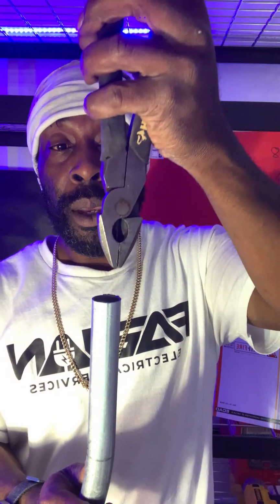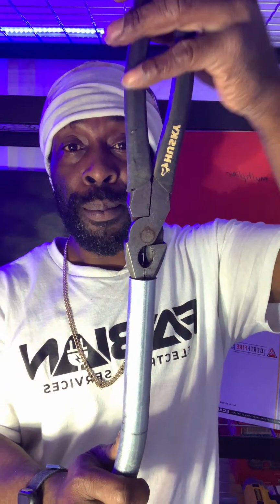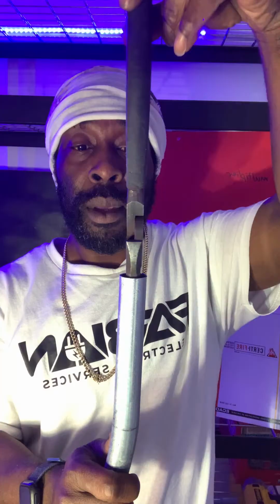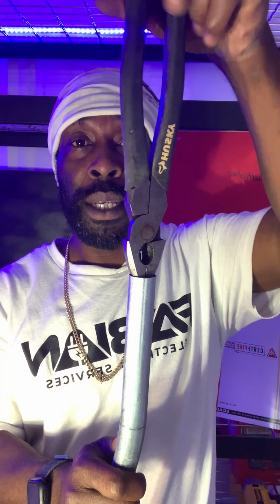To ream this out, you can simply take your pliers, install them into here and simply twist like that, and your conduit is going to end up coming out clean. It's going to be reamed out perfectly, and I'm going to show you how that is done.